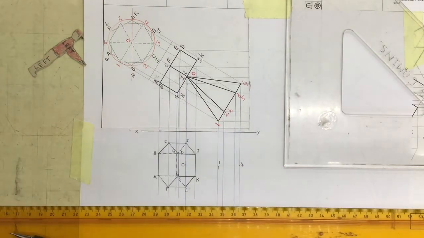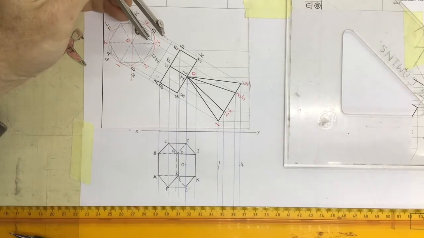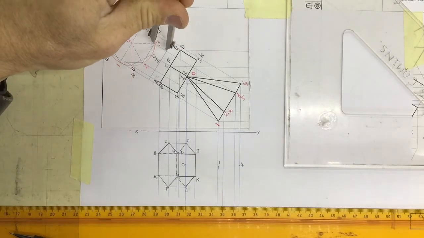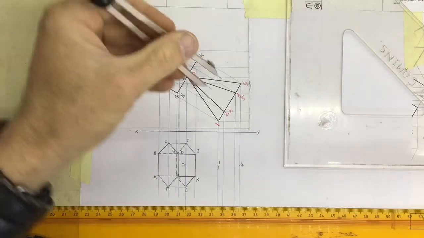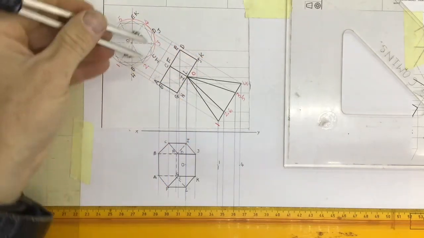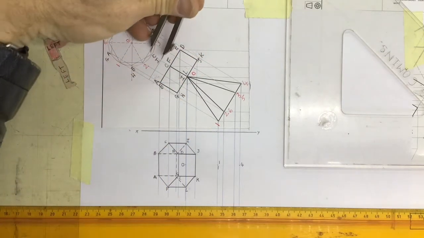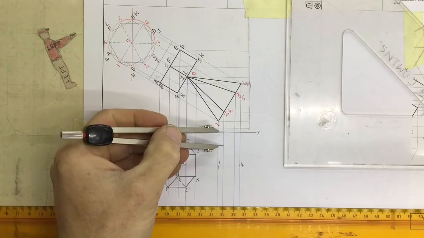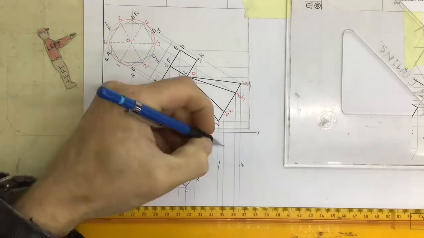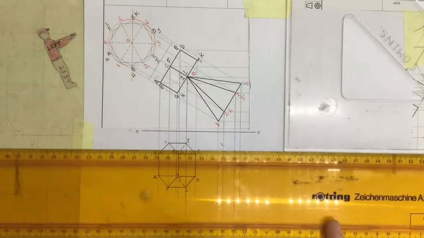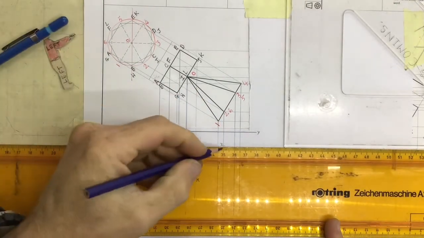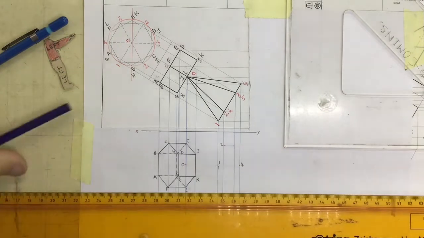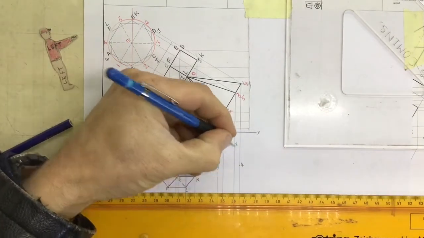Right, let's have a look at 2 and 3. Okay, 2 and 3, they are in line with each other. Look at that, there's 2 and 3. If I come along here, there's 2, drop that down over there, mark that off. There's point 2, and take a line out to point 3 over there. There is point 3 over there.